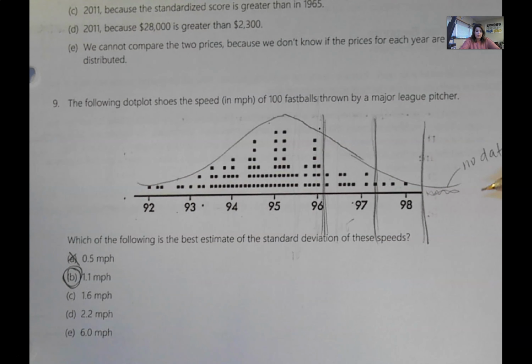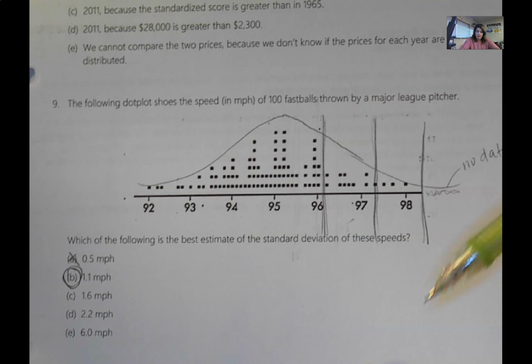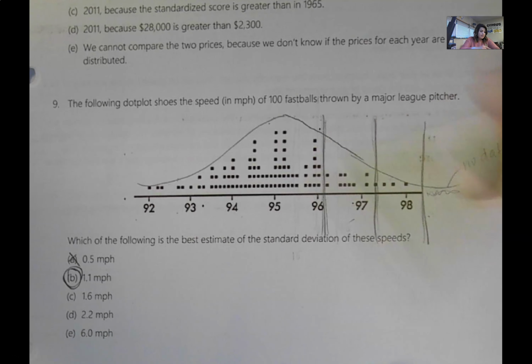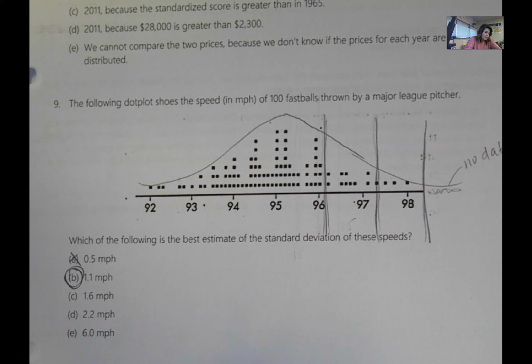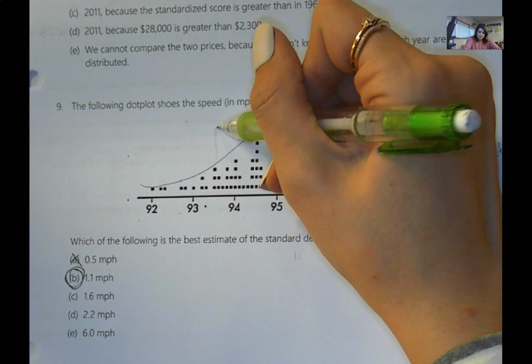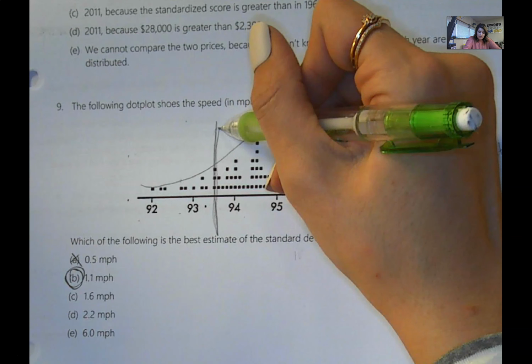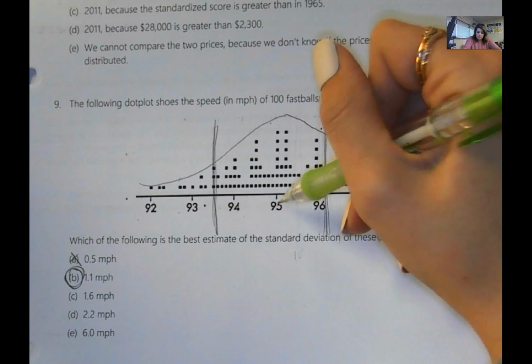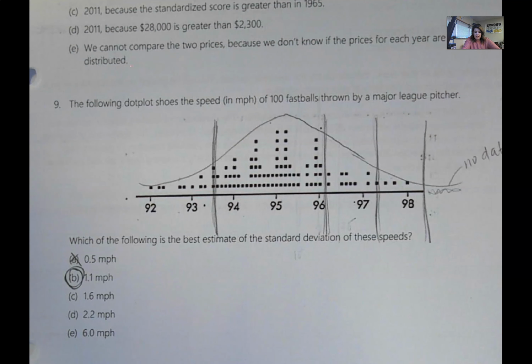But just for good measure, I'll try 1.6. I'm going to go in the other direction though. So 95 minus 1.6 gives us 93.4. So that's here. That's your first standard deviation.